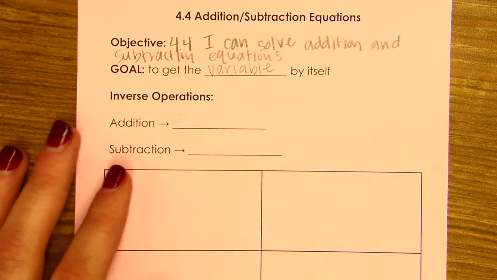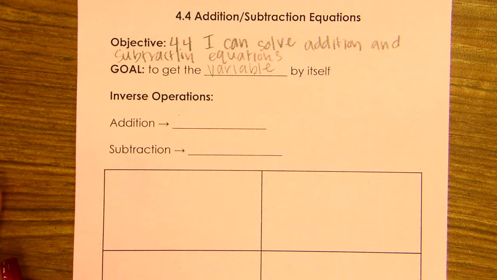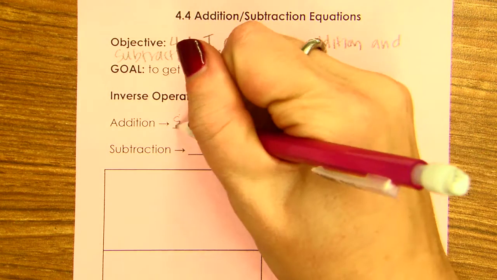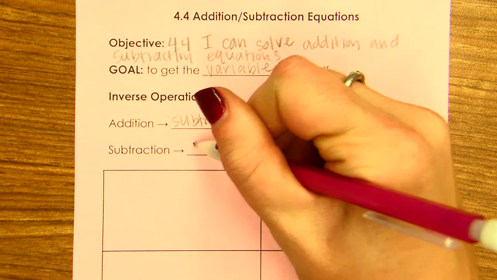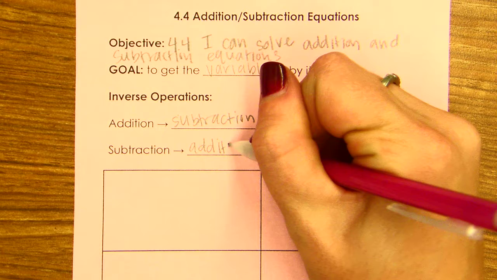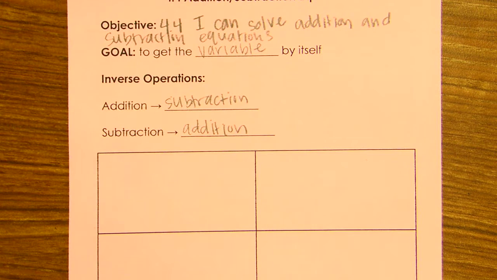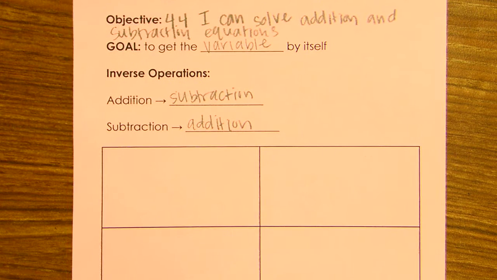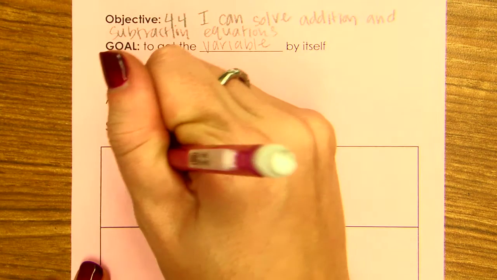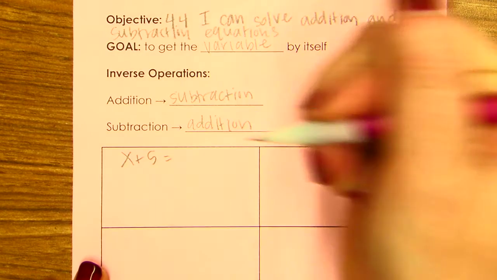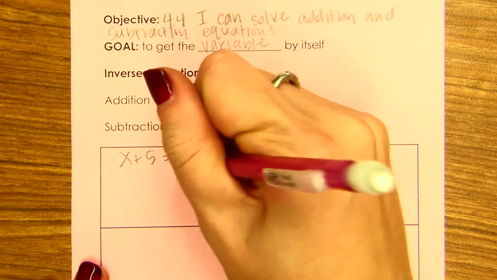And when we solve equations, we always do the inverse operation. That means the opposite of what's being done to the variable. So the opposite of addition would be subtraction, and the opposite of subtraction would be addition. And then let's do some examples. So for the first example, let's do x plus 5 equals 12.